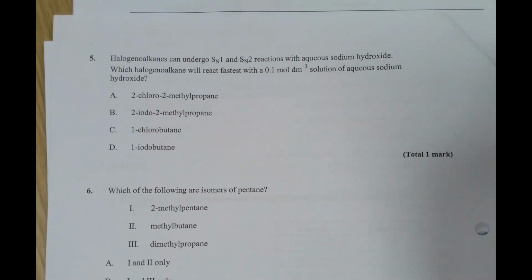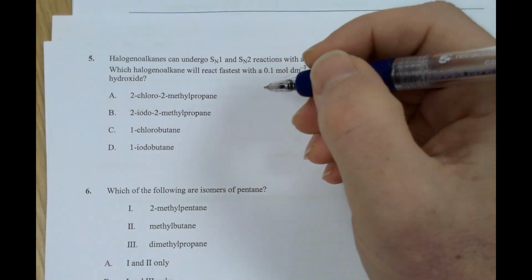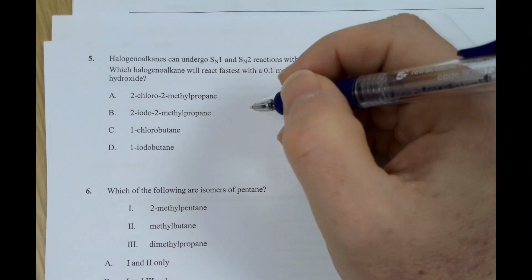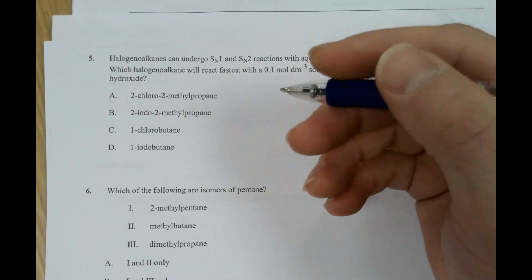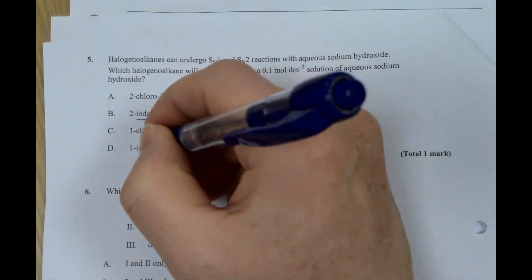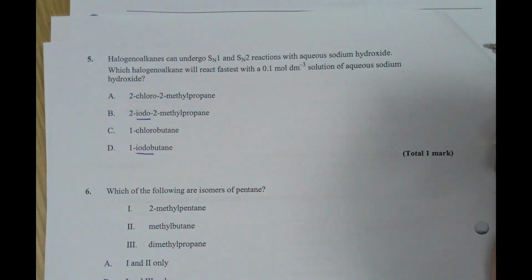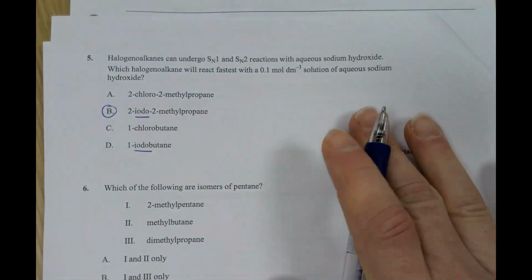Halogenoalkanes can undergo SN1 or SN2. Which will react faster? I mentioned in the lesson that larger halogens react faster than smaller ones, because they're bigger, and that means the bond is weaker between the halogen and the carbon. So it's either the iodo 2-methylpropane or iodobutane. But the other factor to consider is that it's typically faster for tertiary halogenoalkanes to react, so that's the answer there.